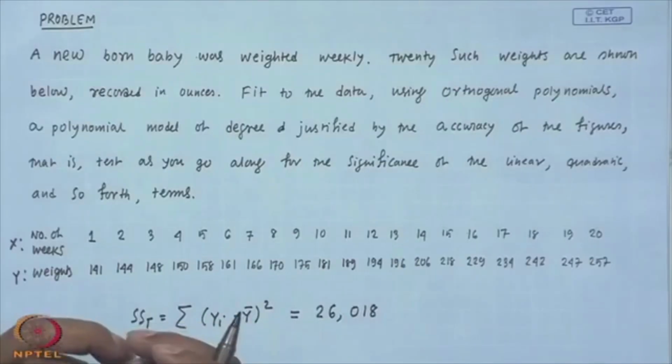And SS regression due to alpha 3 will give the amount of variability explained by the cubic term. So, you see how much of the variability is explained by alpha 1, alpha 2, and alpha 3.